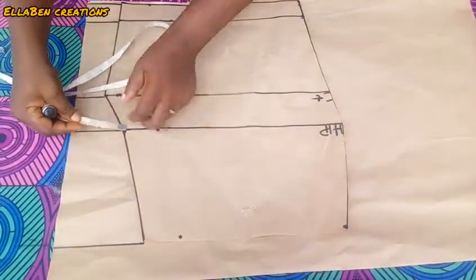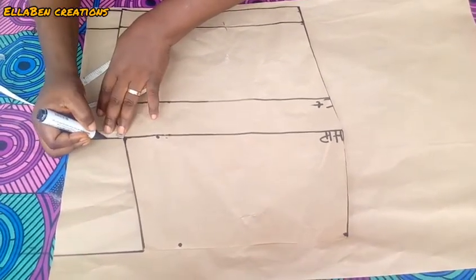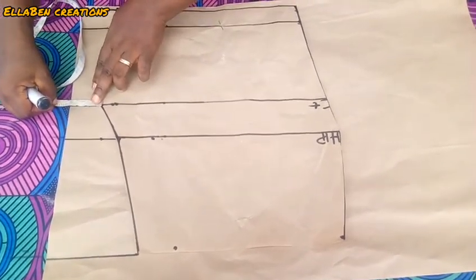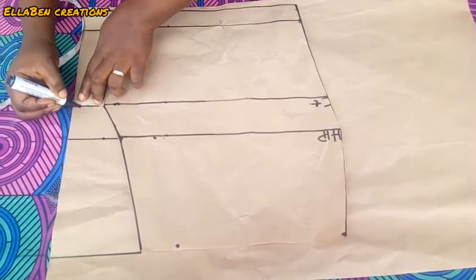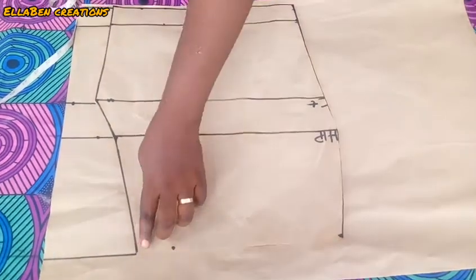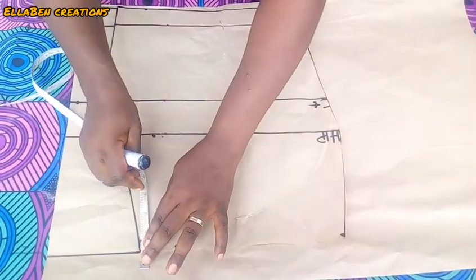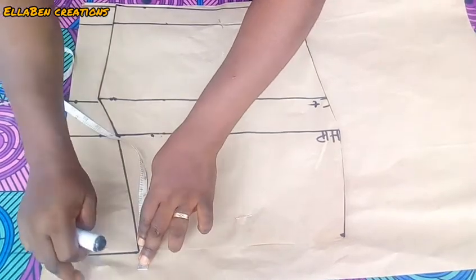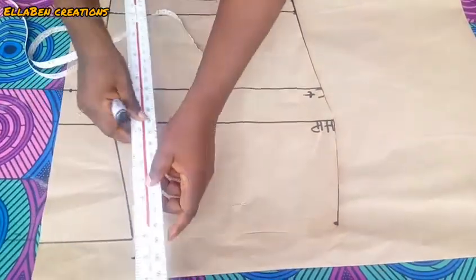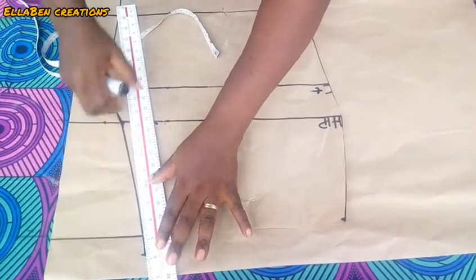Okay, so on the hip line, you mark 1 inch. Okay, you mark your 1 inch. On the crotch, you mark 1.5 inch. Okay, yeah. So on the waist, you go up by 1 inch, because this is the back. The back is higher than the front. Okay, you mark your 1 inch. Okay, so you extend the length of the back.